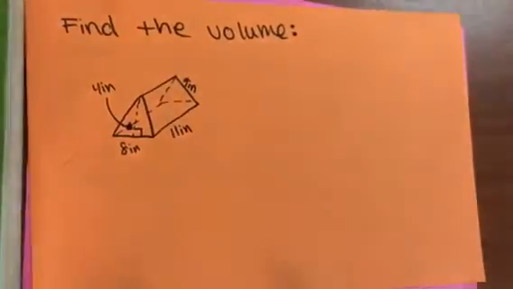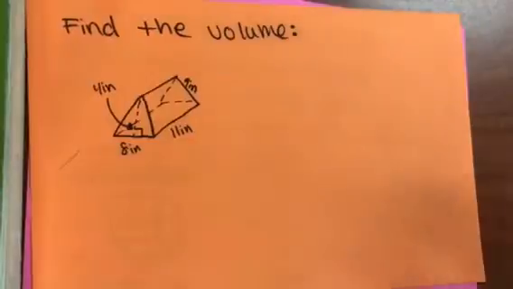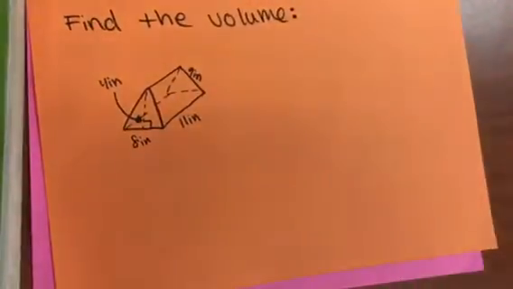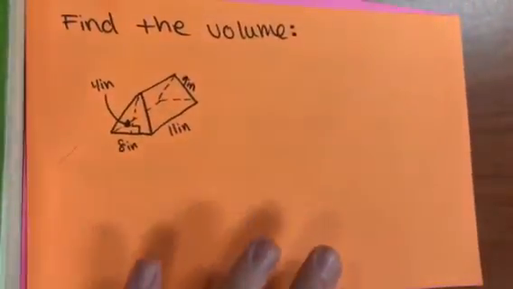Okay, let's look at this one. Find the volume. Do I have to tell you what my bases are on this? It's a triangular prism, therefore my bases are triangles.